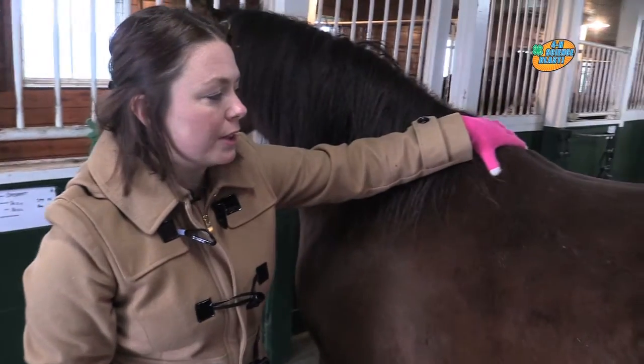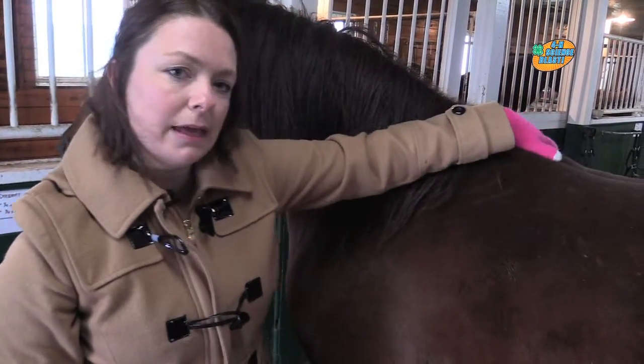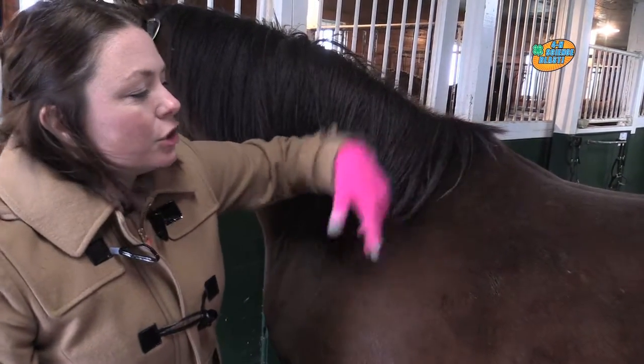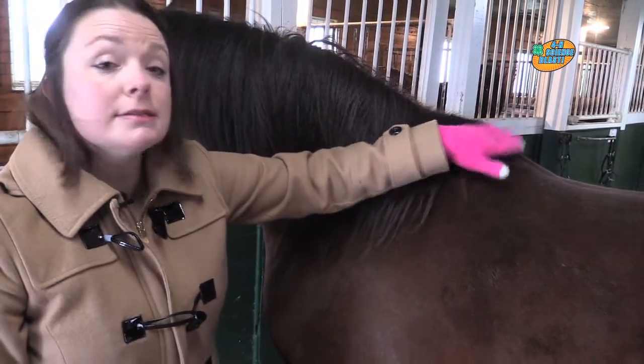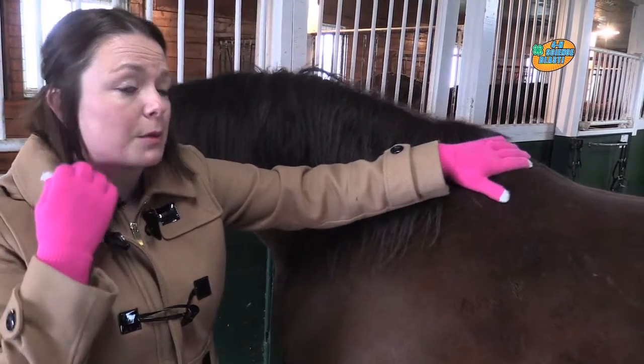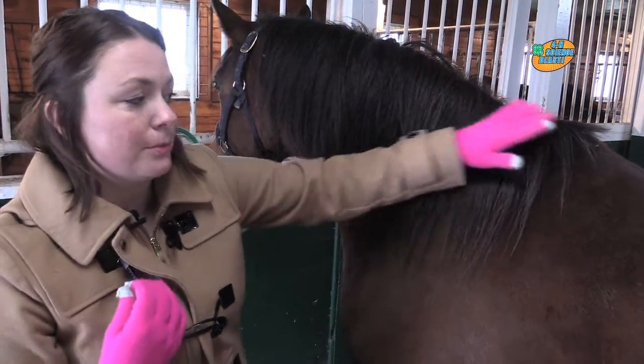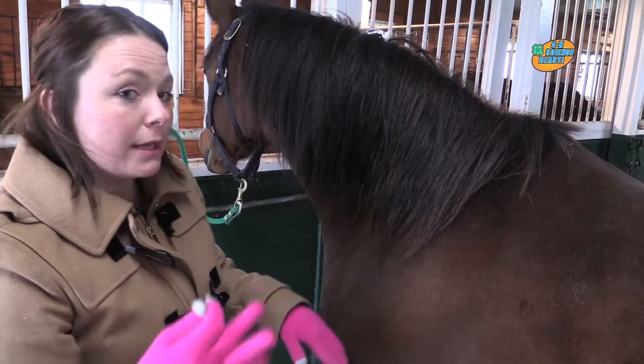Next, we're going to look at her withers. You're going to look at how prominent they are. As they start to deposit more fat, again like she has, you're going to have more rounded withers. This is an area where you also see some differences among breeds, so don't get too caught up on what the withers look like and make a determination only at that point. We're going to keep looking.